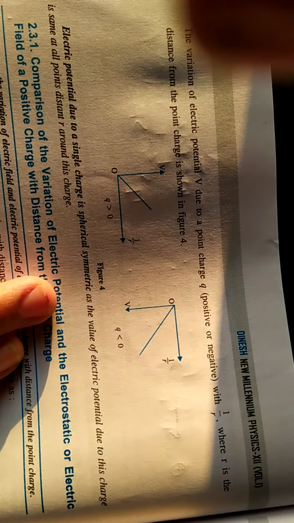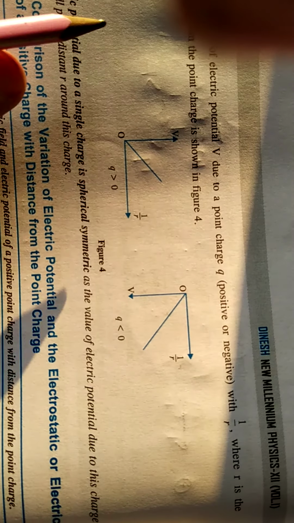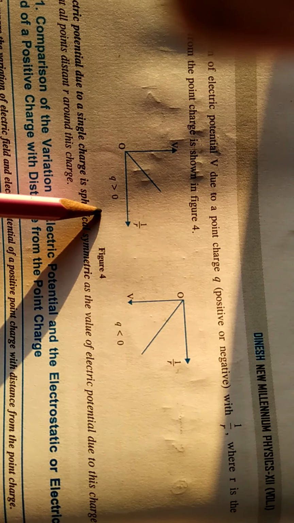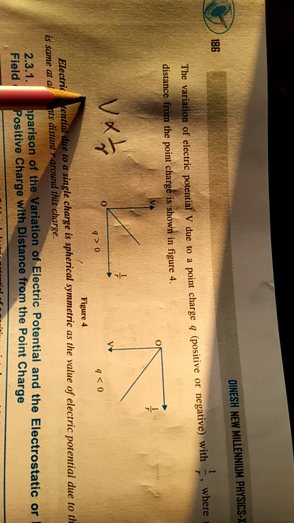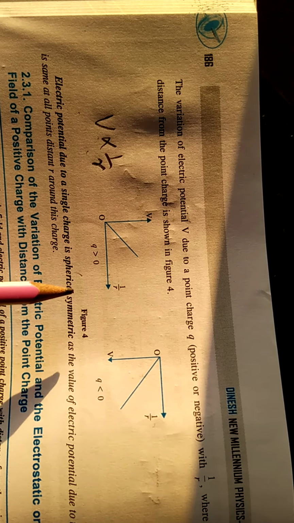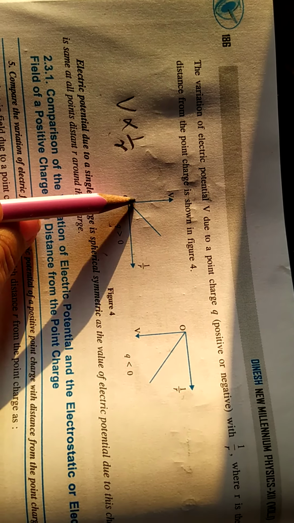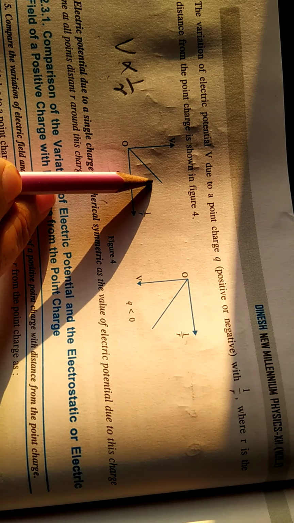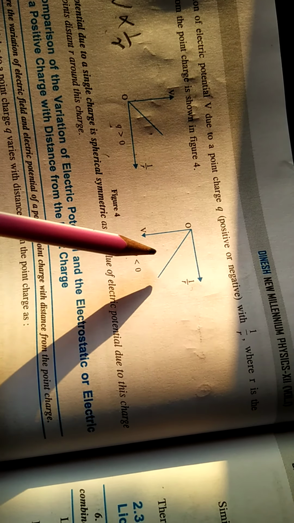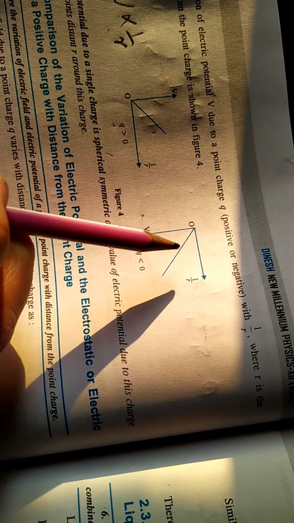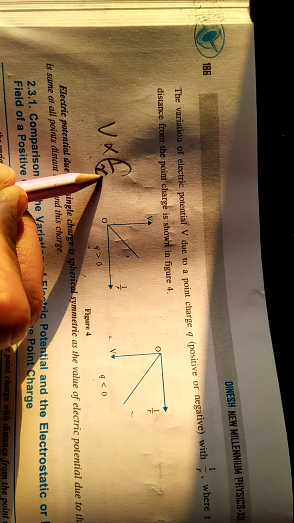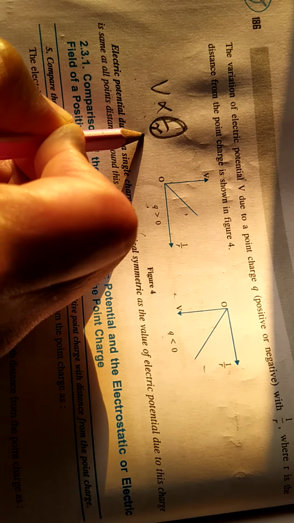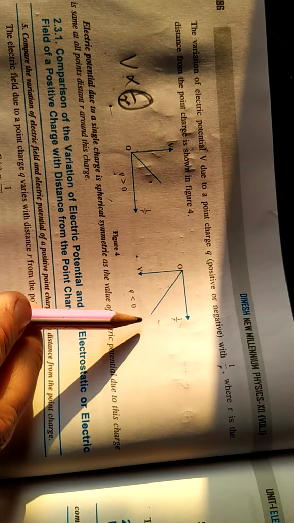Next, if we draw the graph between V and 1 upon R, V is directly proportional to 1 upon R. That means a linear relation. So when charge is positive, V will be positive and directly proportional. When Q is negative, V and 1 upon R are again directly proportional. We have taken 1 upon R as the physical quantity, so it will come out to be in the fourth quadrant.